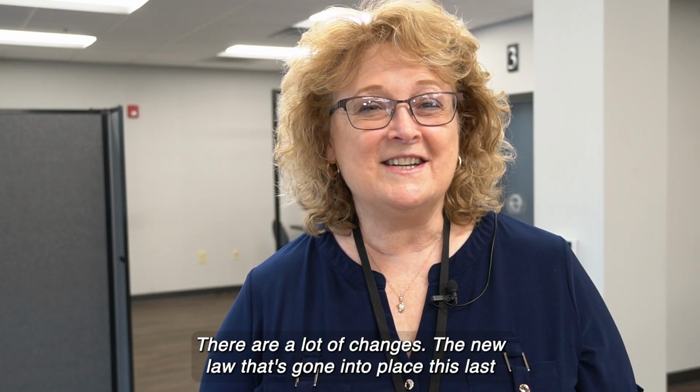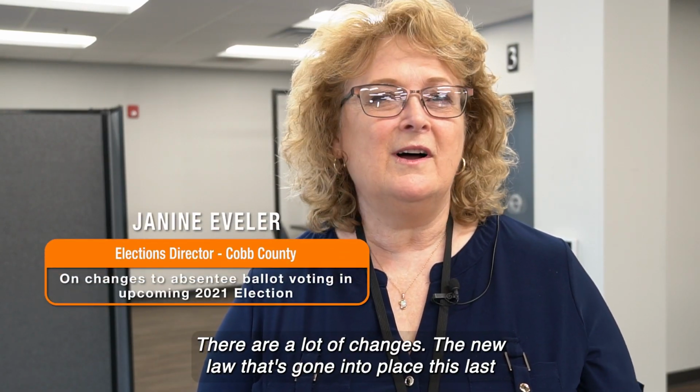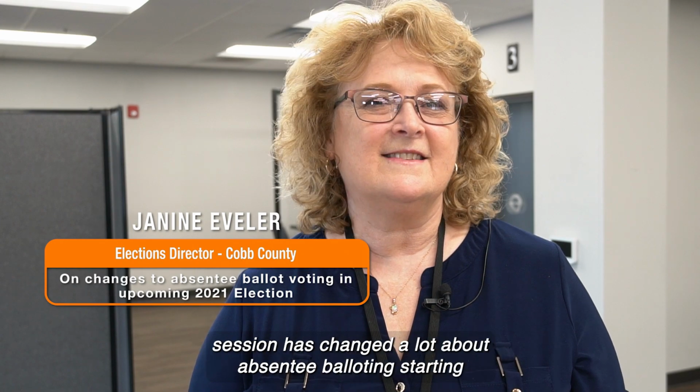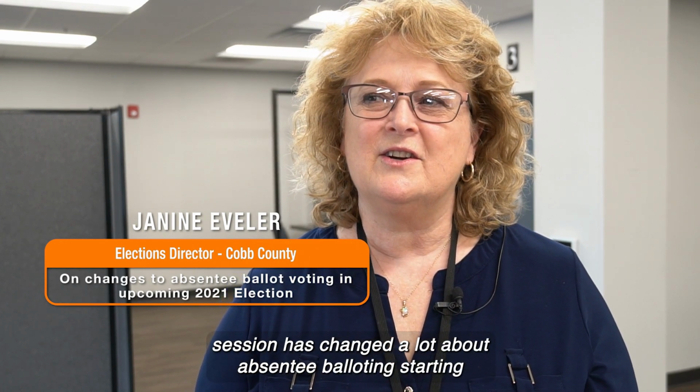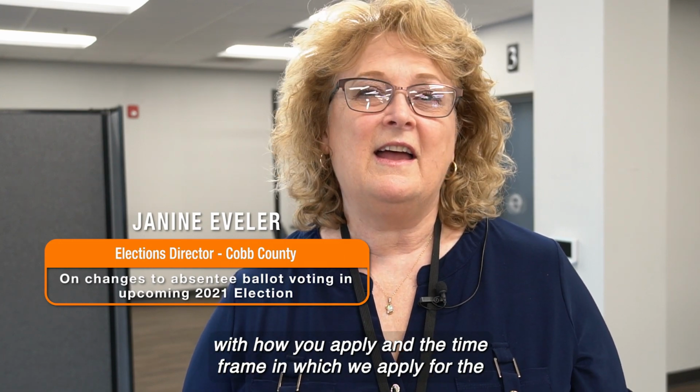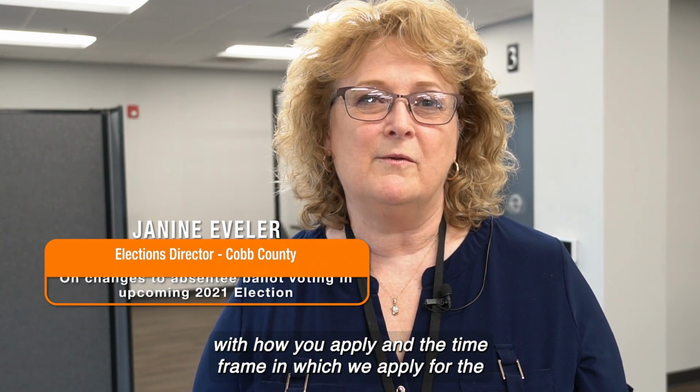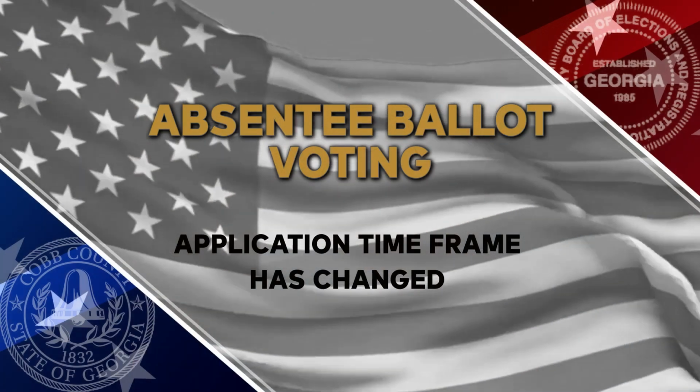Well, there are a lot of changes. The new law that's gone into place this last session has changed a lot about absentee balloting, starting with how you apply and the time frame in which we apply for the absentee ballot.